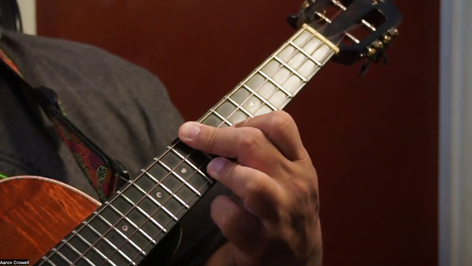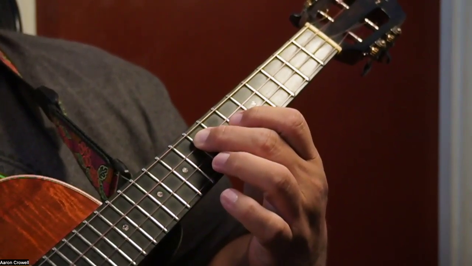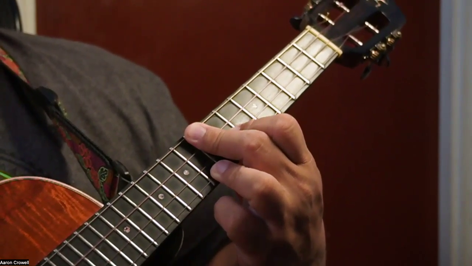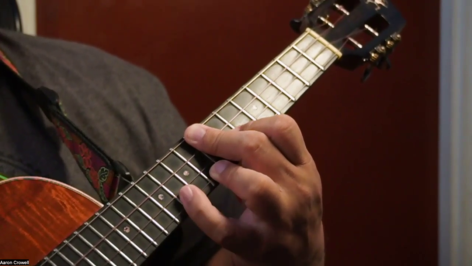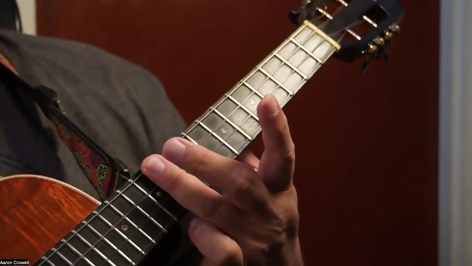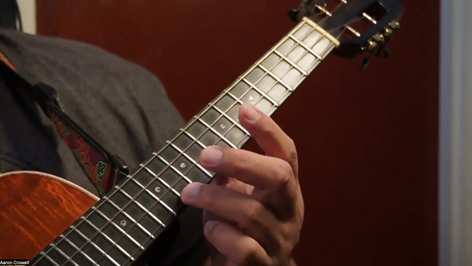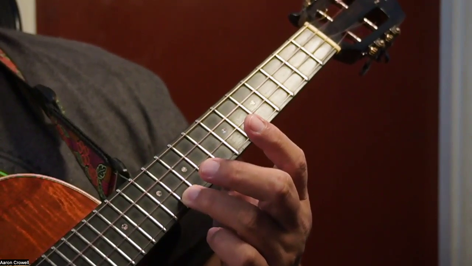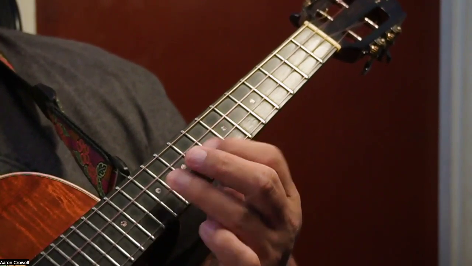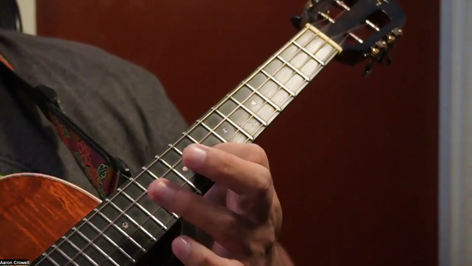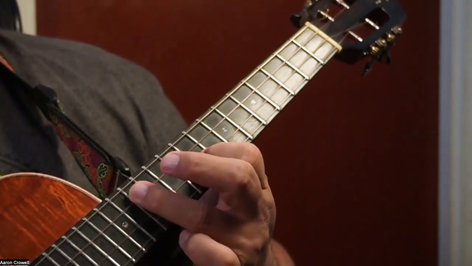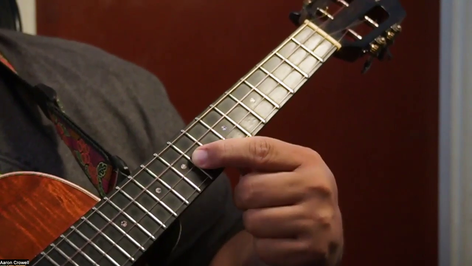Okay. That's the root. Where's the next one? 1, 2, 3, 4, 5. If this is this, that's that, right? Root on 1. So from A flat, now we got to go to D flat, right? So we said we could do that, right? Or we could do that, right? But we're going to do this one.